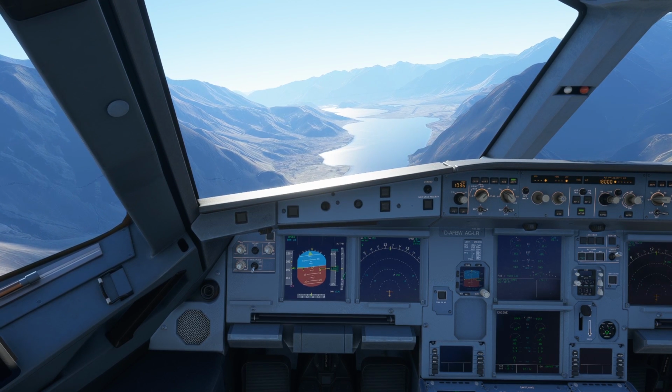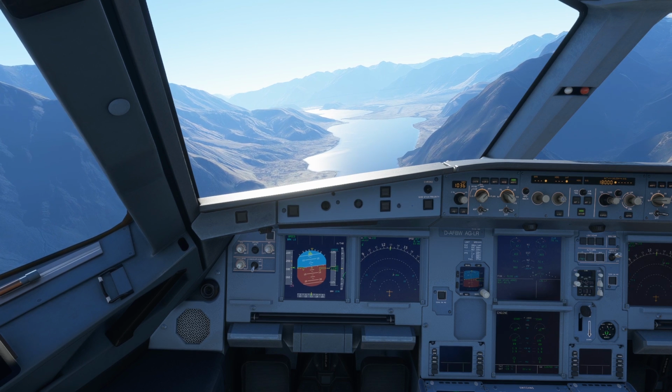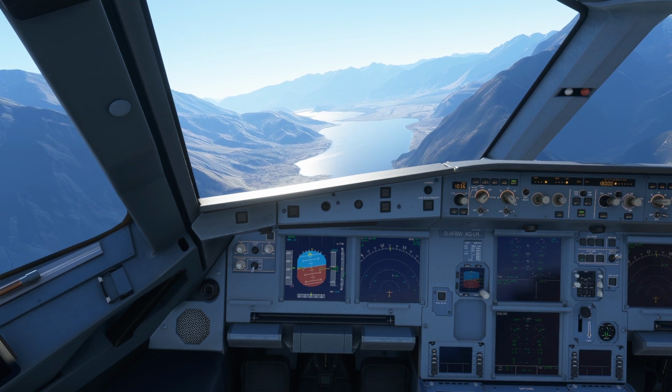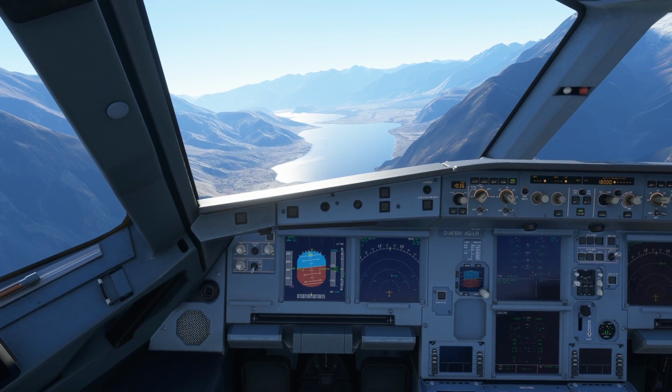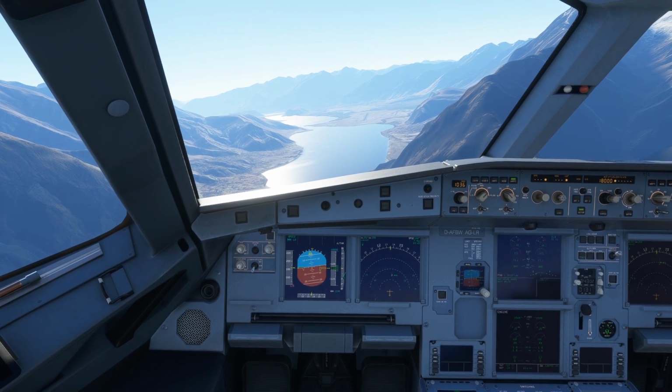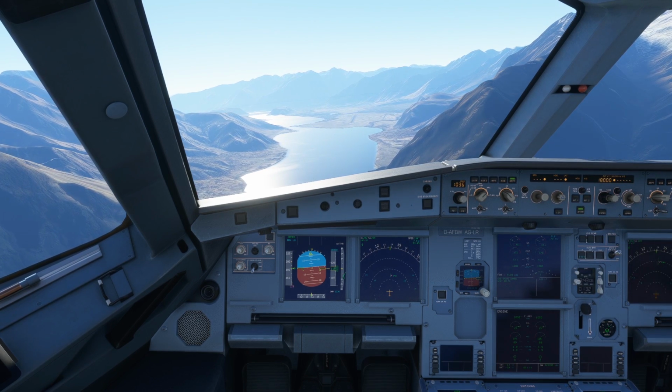I've set my auto brake to low there. It's a pretty long runway here. Runway 14-32 at Skardu, 12,000 feet long, plenty long. So I think auto brake low should be sufficient for us in the Neo.